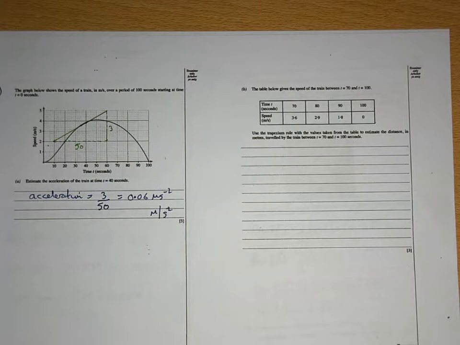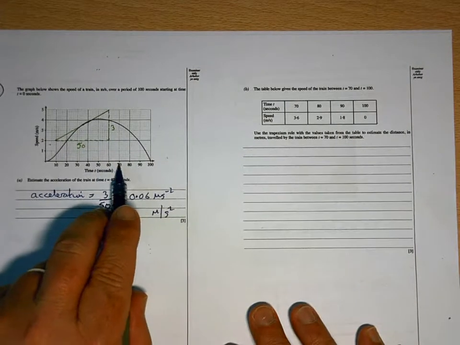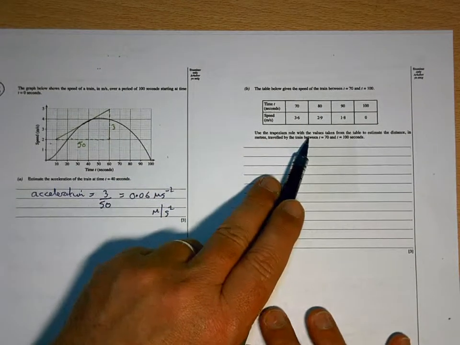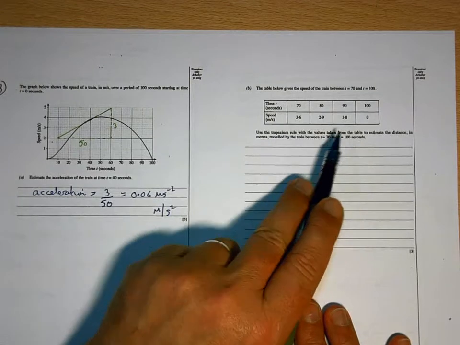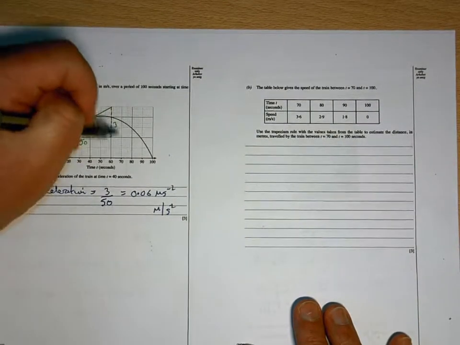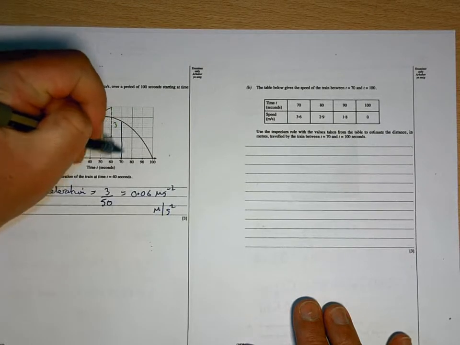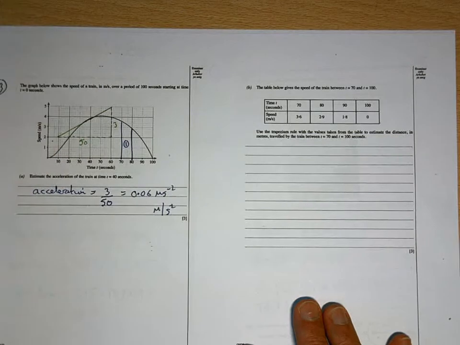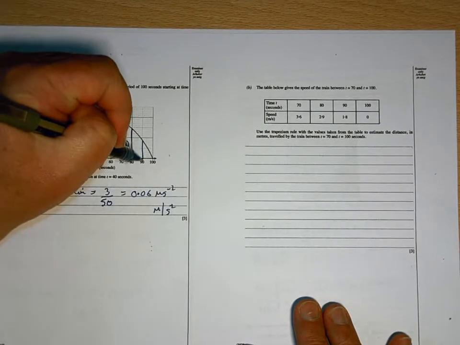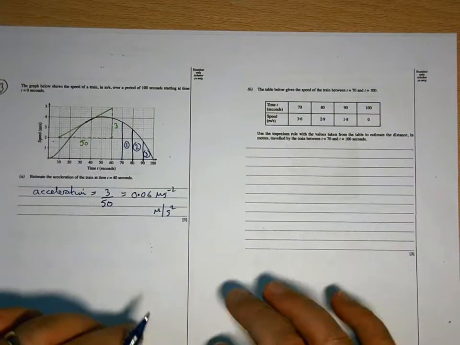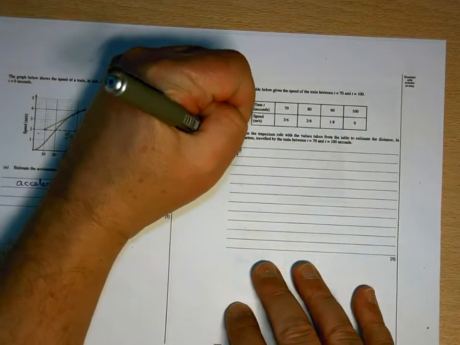B. The table below gives the speed of the train between time 70 and time 100. So time 70 and time 100. Use the Trapezium Rule with the values taken from the table to estimate the distance in meters between T70. So there's T70, and we're going up in 10. So there's my first trapezium. Here's my second, and there's my third, which is a triangle.